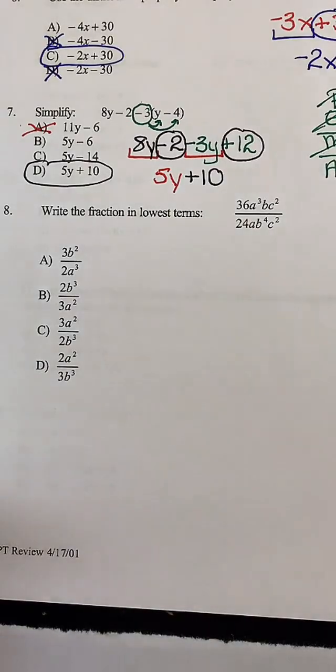Write the fraction in the lowest terms: 36a cubed bc squared over 24ab to the fourth c squared.